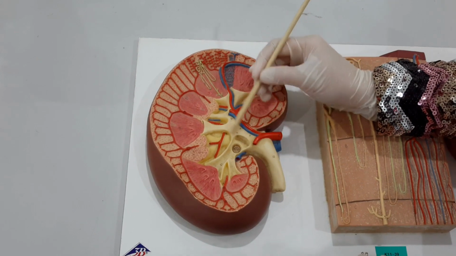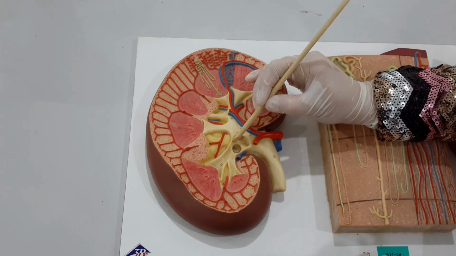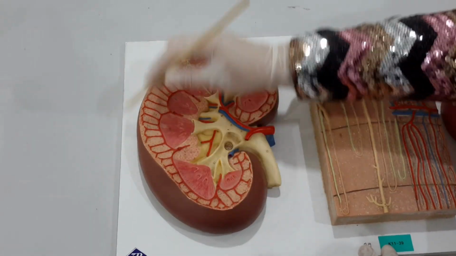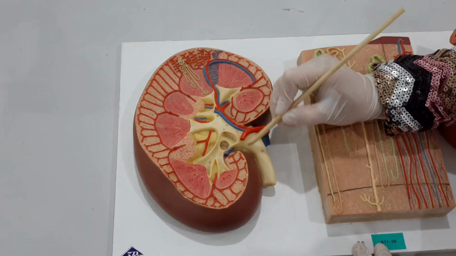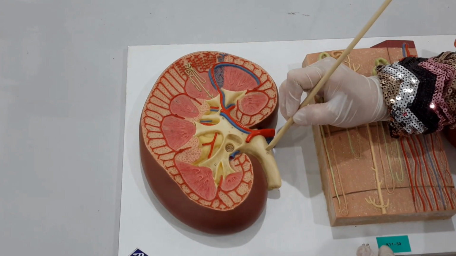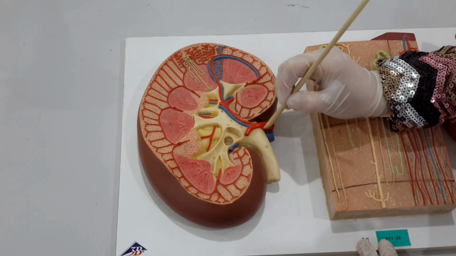The calyces of the kidney contain pain receptors as well. Also the renal capsule contains pain receptors, but most of the afferent nerve fibers that carry sensation are located in the renal pelvis.